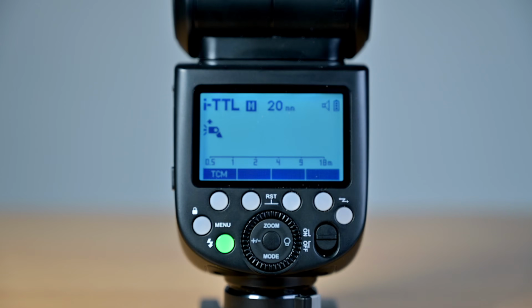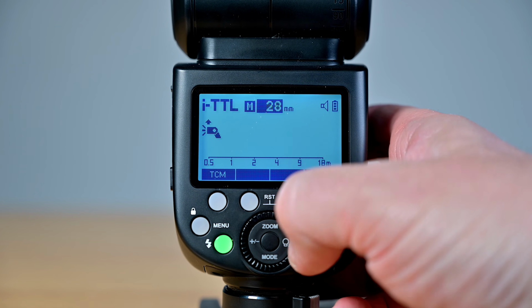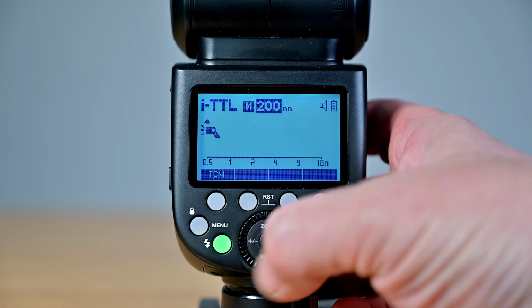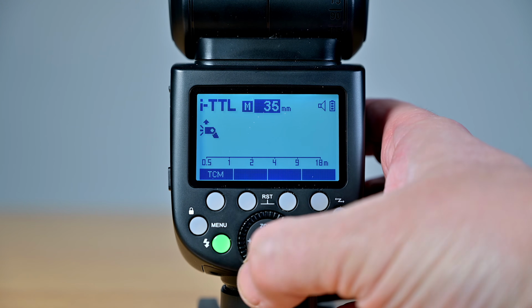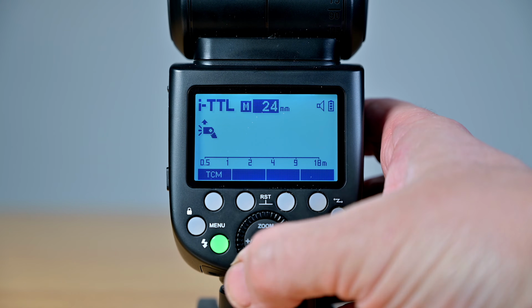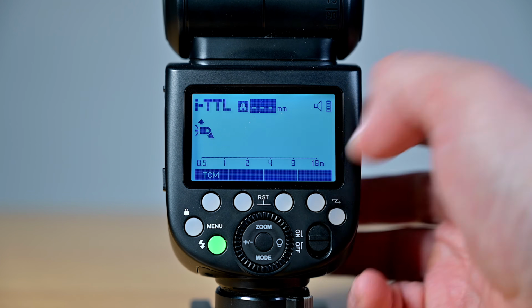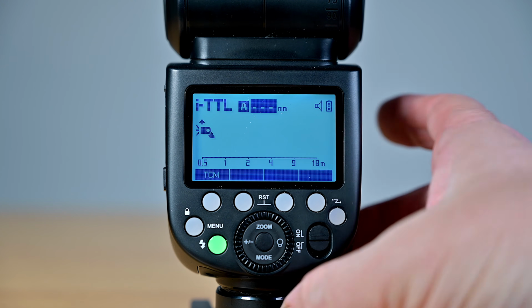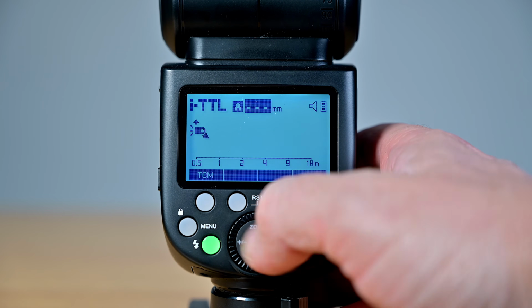So we'll just start on this round wheel. If we press the top of the button, it takes us to the zoom, which we can manually adjust, and it goes all the way up to 200mm. Then there's auto. Obviously now it's not going to light up, but it is auto. I'll just try to keep the flash still. That's auto mode, so that's your zoom function.